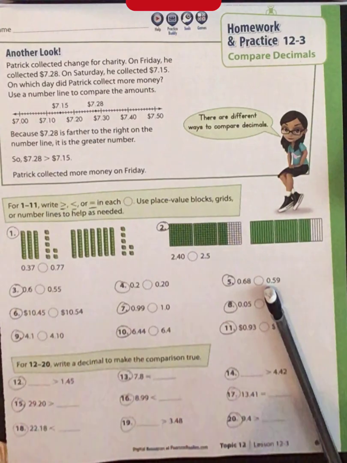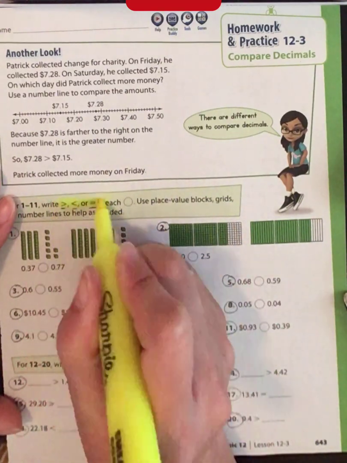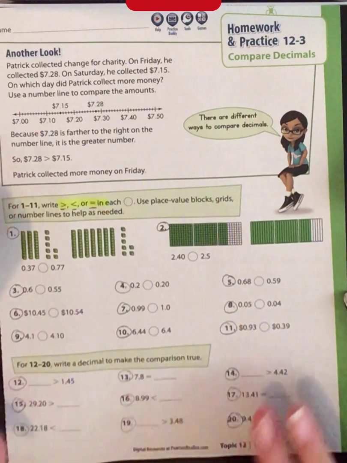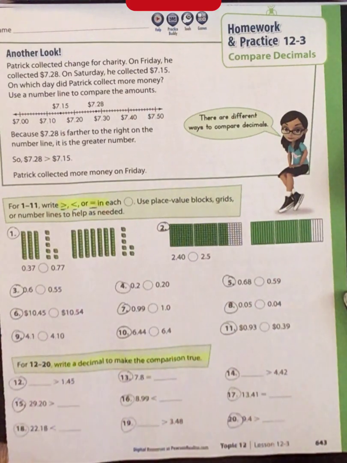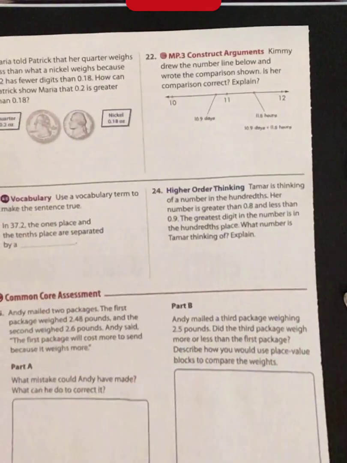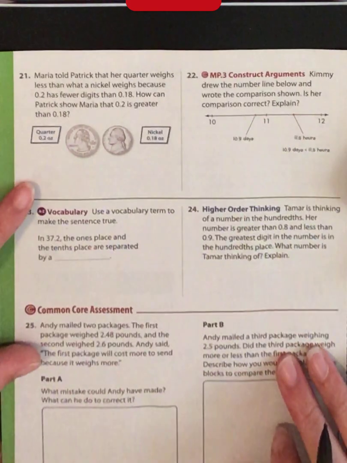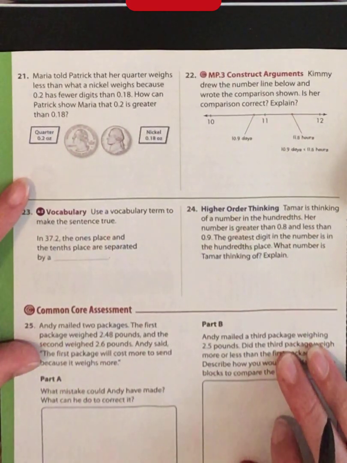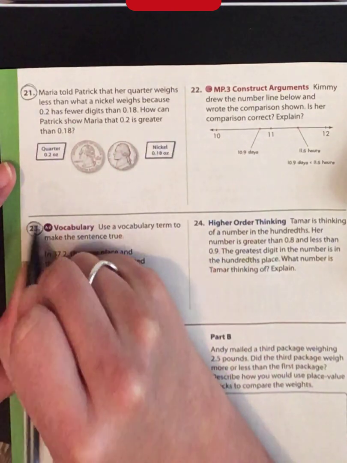Down at the bottom, you're writing your own decimal to make the comparison true. So up here, you're using your signs to fill in the boxes. Down here, you're writing a decimal to make the comparison true. All right, let's flip it over and take a look at the back. We're going to go over a few of these together on the back. We'll look at 21 and we'll look at 23.